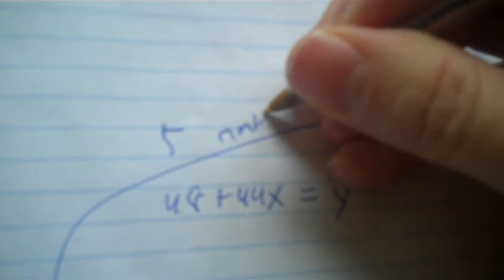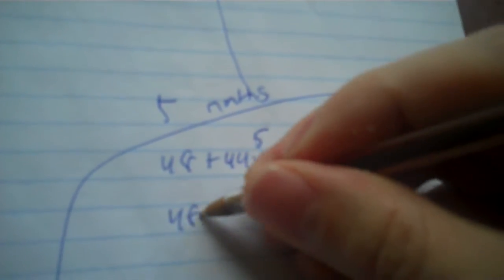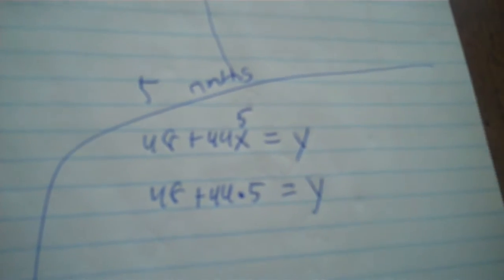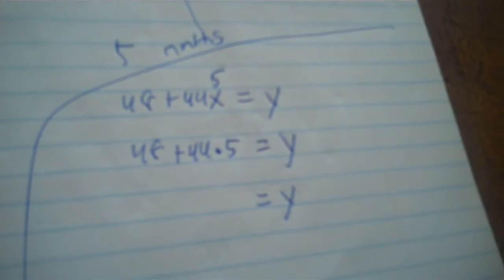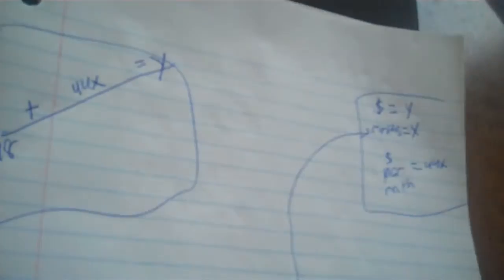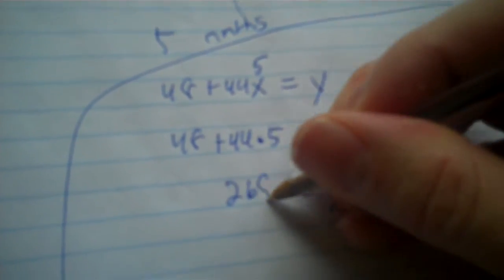Okay, now it says 5 months. So trace the months. Months is X, so put 5 where X is, and you have 48 plus 44 times 5 equals Y. Now the Y is by itself, so you just need to put that into the calculator. 48 plus 44 times 5 is 268. So $268.